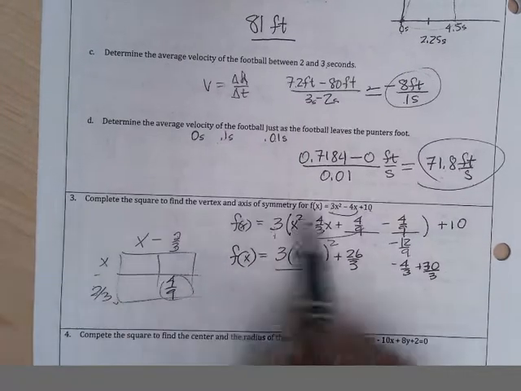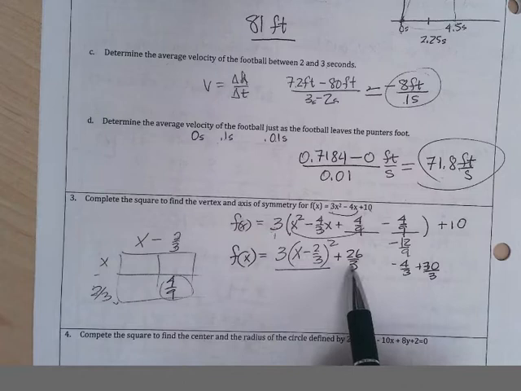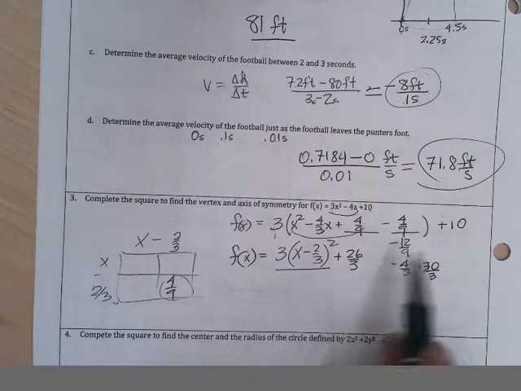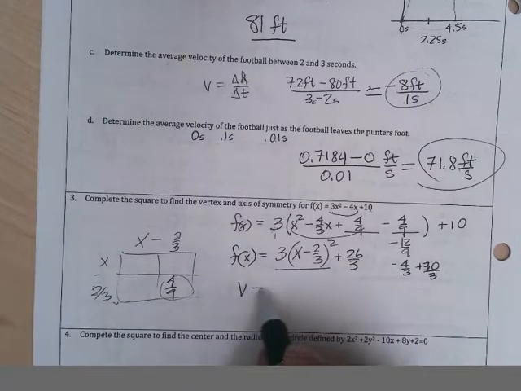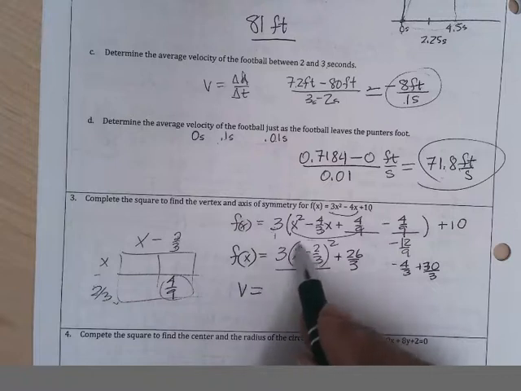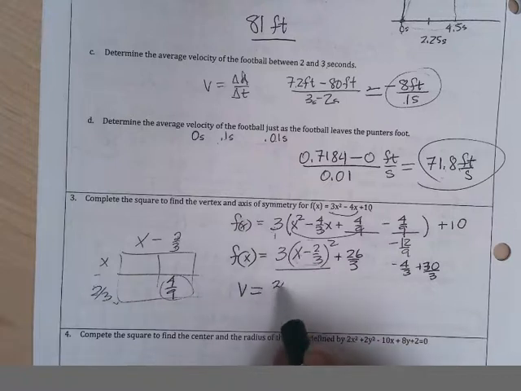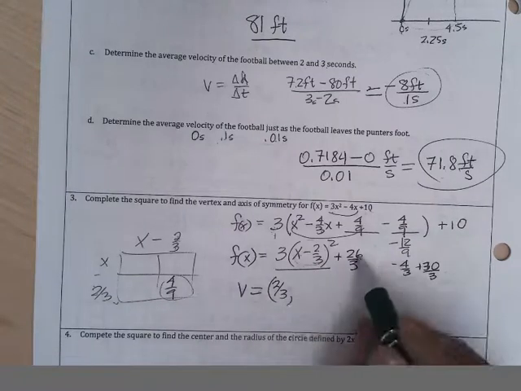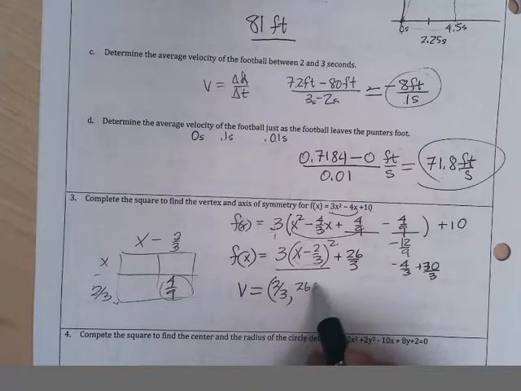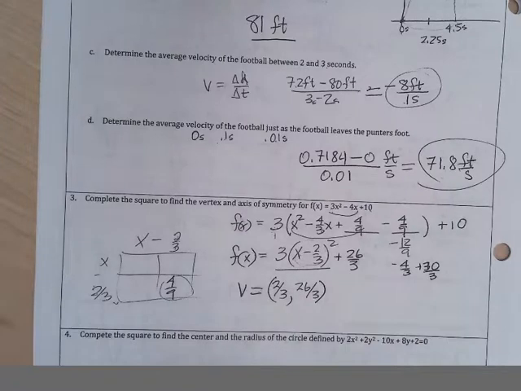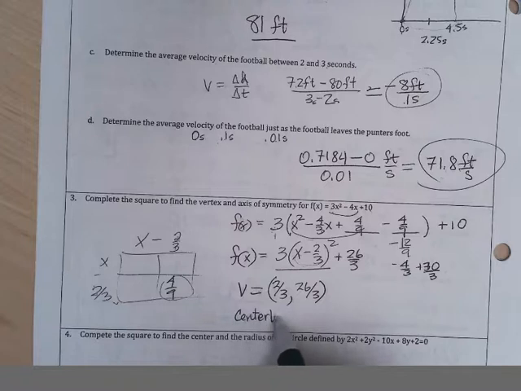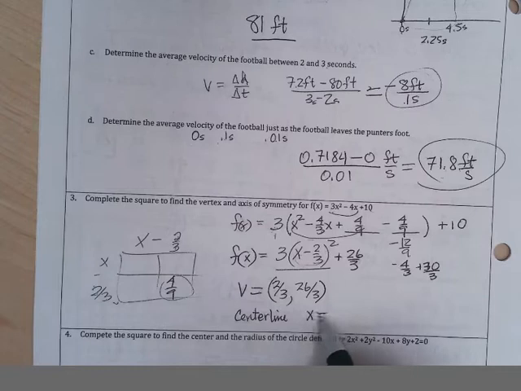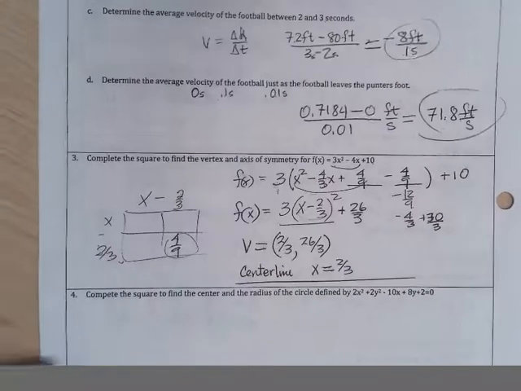I now have it in the vertex form of the equation of the parabola, and I know the vertex will be whatever makes this 0, which would be x equals 2/3, and the height would be 26/3. And the center line, or axis of symmetry, will be the equation x equals 2/3.